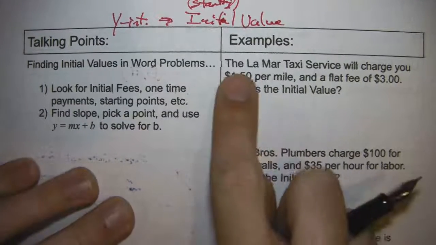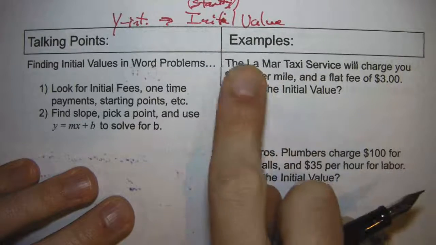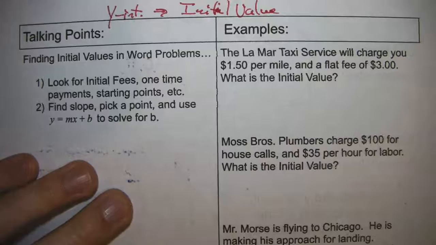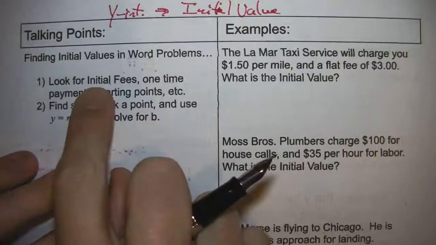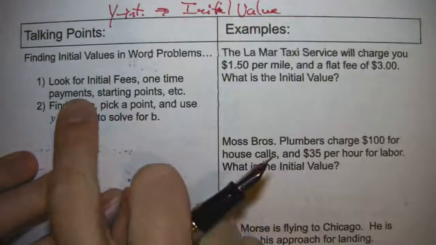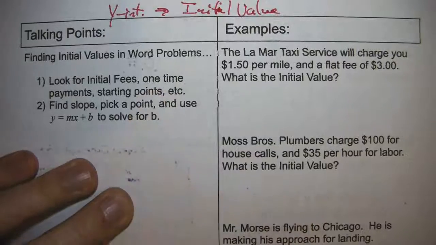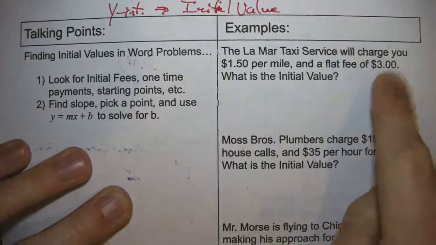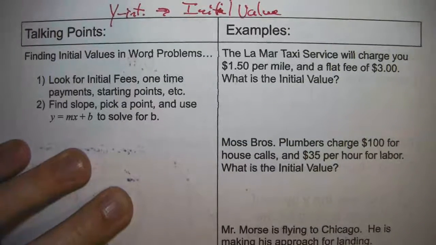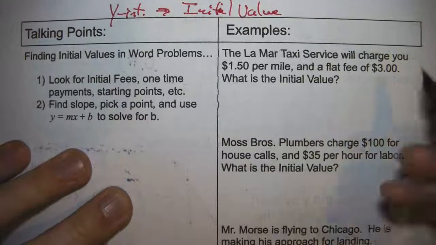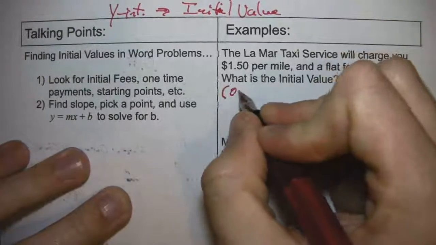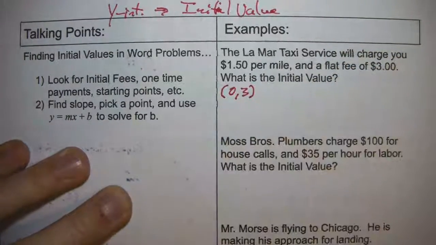All right, this first one. It says the Lamar taxi service will charge you $1.50 per mile and a flat fee of $3. What is the initial value? Well, again, anytime you have an initial fee, a starting fee, a one-time payment, that's going to be your y-intercept. So in this case, as soon as you set foot into the taxi, you already owe $3, even though they haven't taken you anywhere. So if we're going to write this number as just a y-intercept, we could write it as (0, 3).